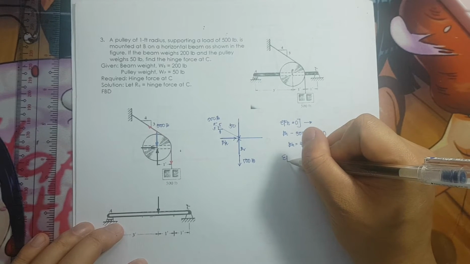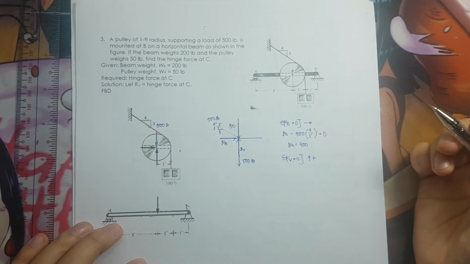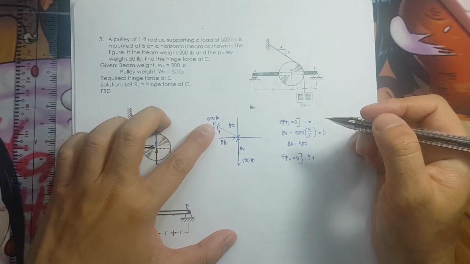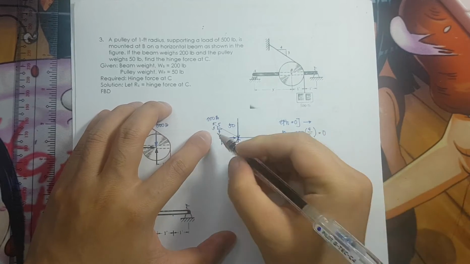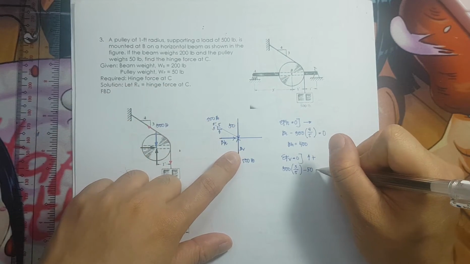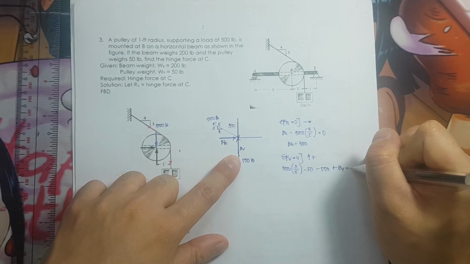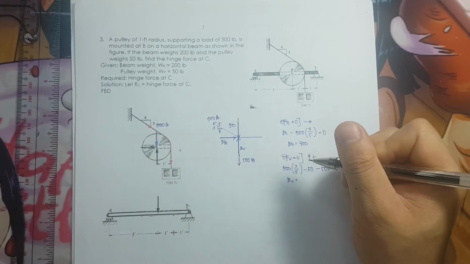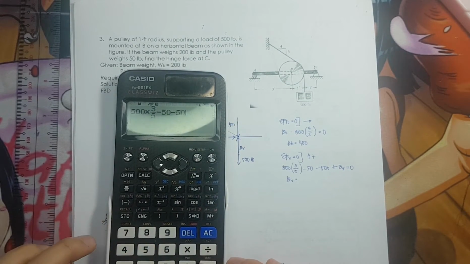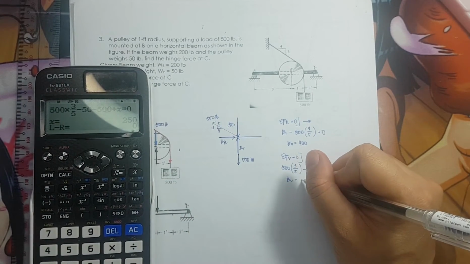Okay, next for the B vertical, summation of forces along the vertical axis equals 0. All forces pointing upward should be positive. So what are those forces? We have 500, and it is pointing upward, times the vertical component of the slope, which is 3 over the hypotenuse of 5, minus 50 pointing downward, minus 500, which is also pointing downward, plus B vertical because it is pointing upward. B vertical is equivalent to 250 pounds.